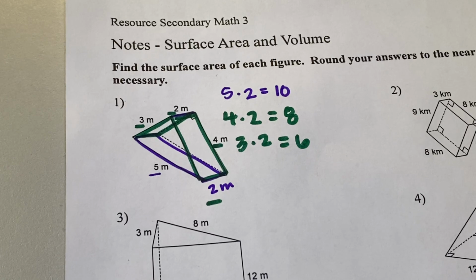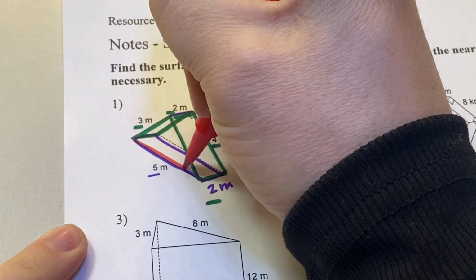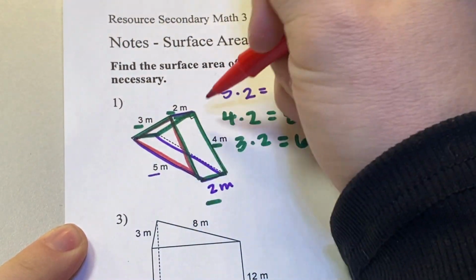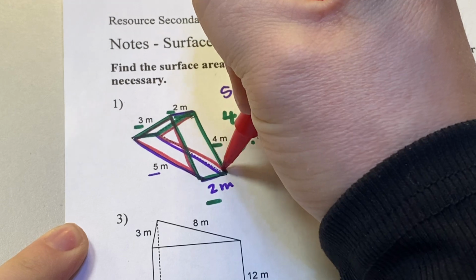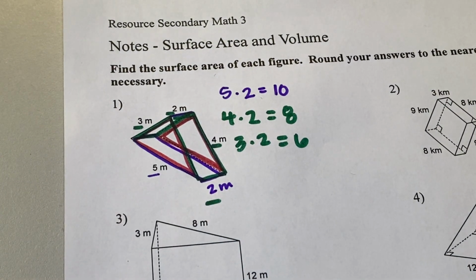Are we done? Have we done all the faces? No. What ones are we missing? The triangles. Yes, think of the front and the back. It's these 2 triangles. The beautiful part is that these are going to be equal to each other, so we really only need to find the area once and then just multiply it by 2.